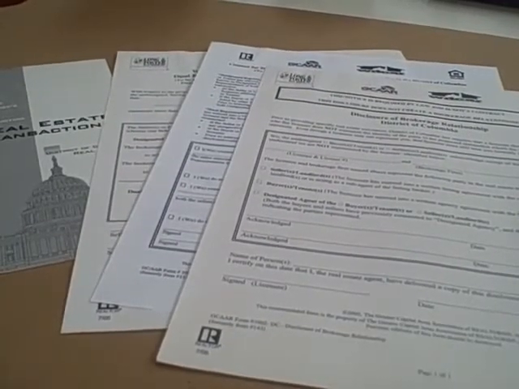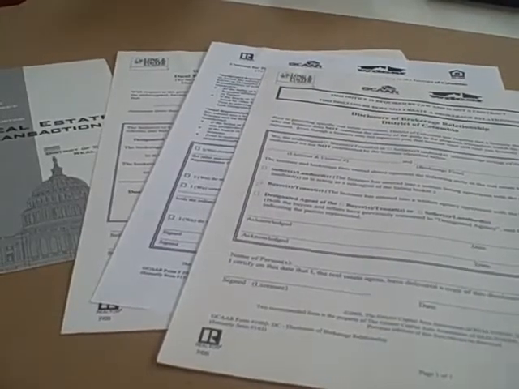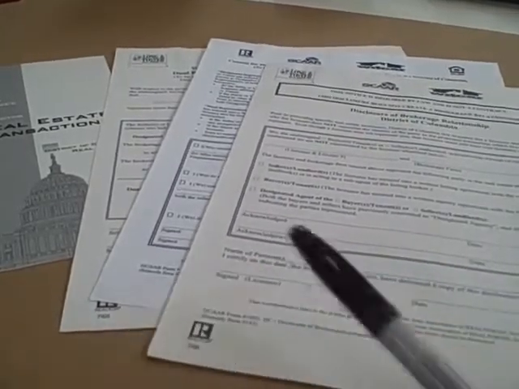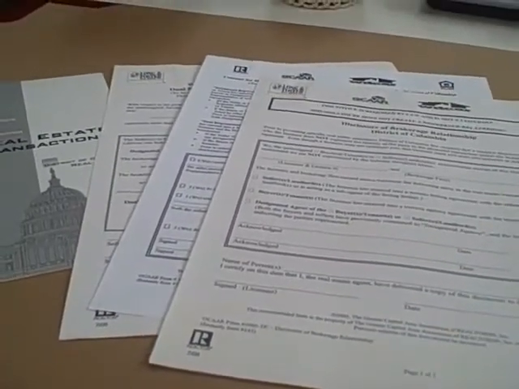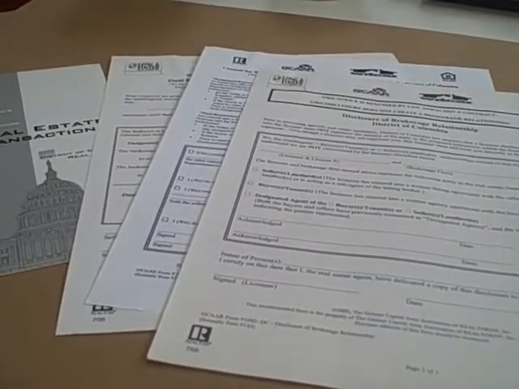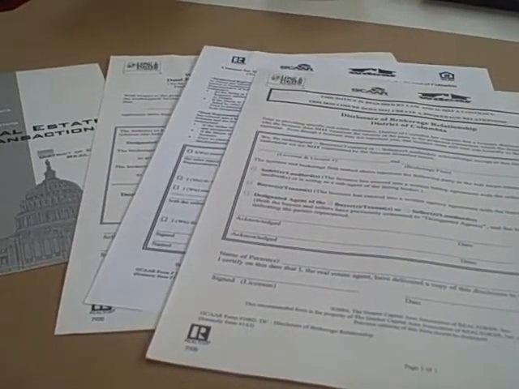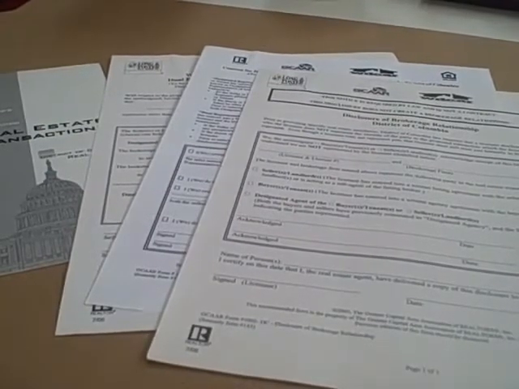I'm going to talk to you a little bit today about DC agency forms. There are 3 of them, which are listed here, plus an information guide that has been done by the DC Real Estate Commission that explains the difference between buyer and seller agency, dual agency, and designated agency.